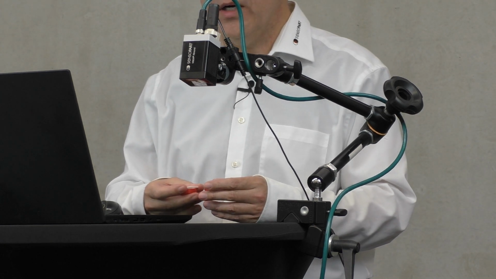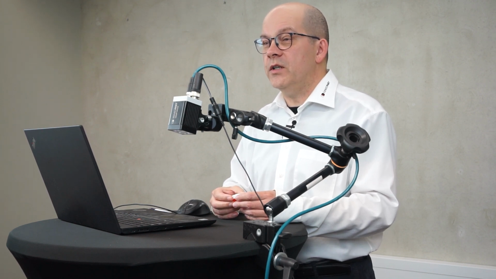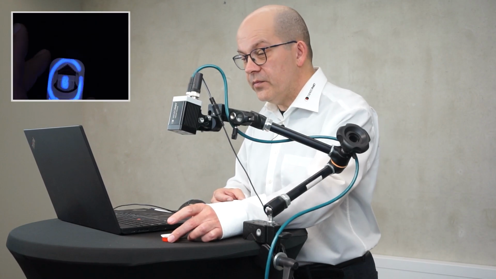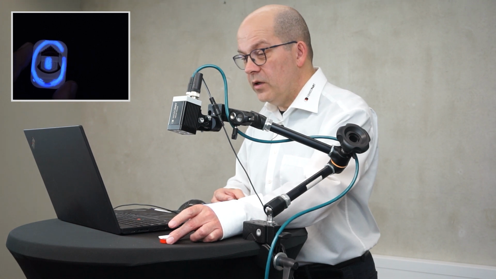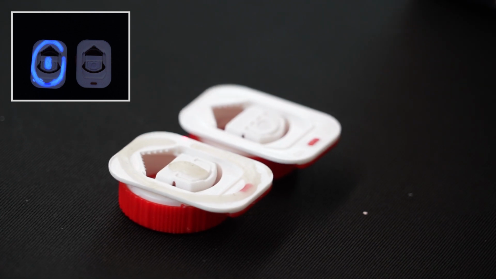So now we want to show another common application. I have here two parts. One part is marked with a glue and the other not. And the difficulty here is the glue is white and the background is white. So as we know from image processing, it's always difficult to detect white parts on a white background. But we have the good situation that this glue is fluorescent. So if we place this part with the glue below the visor UV and we place the other part without the glue beside this part, we see a clear difference. So this fluorescence is helping us to distinguish if the glue is present or not.